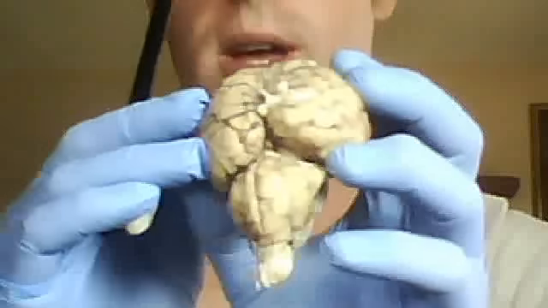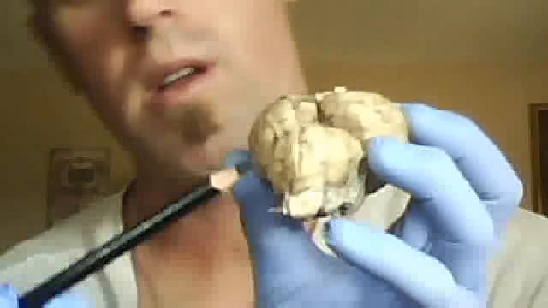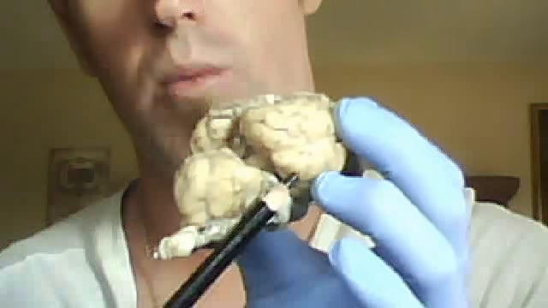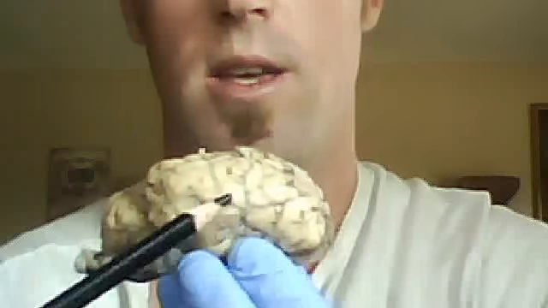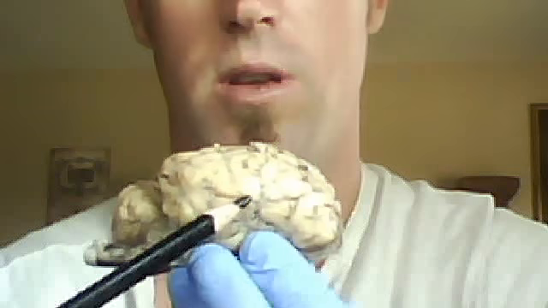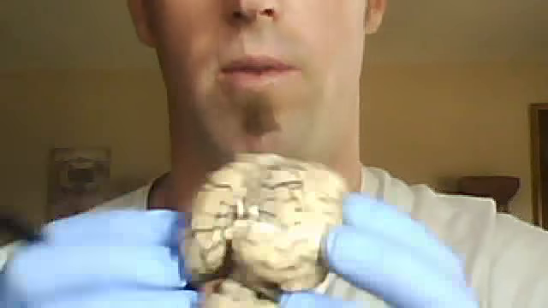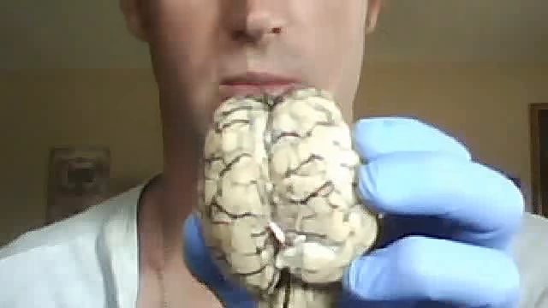Looking at the brain from behind, from a posterior view, is the occipital left and right lobe, and a lateral view allows us to see the temporal lobes, and there's a left and a right temporal lobe.